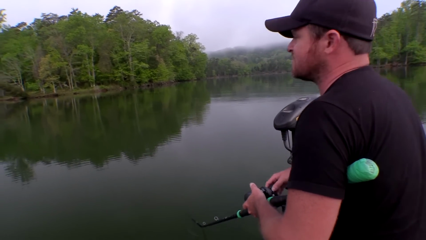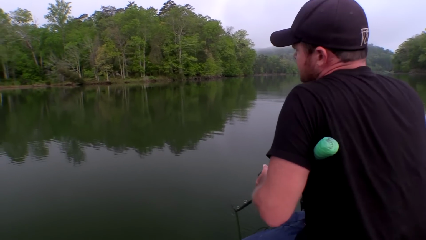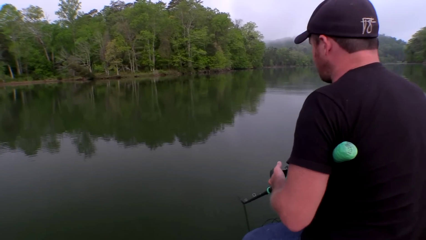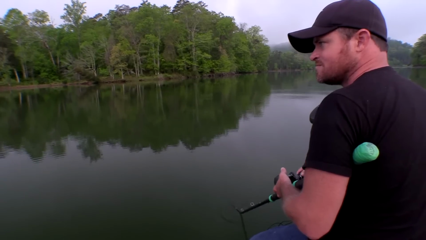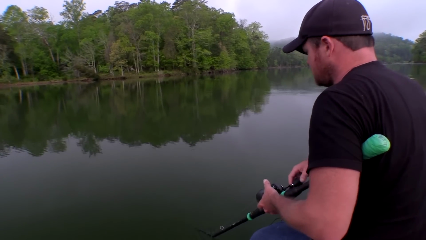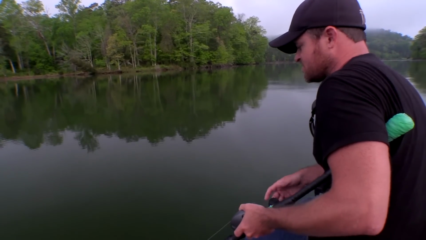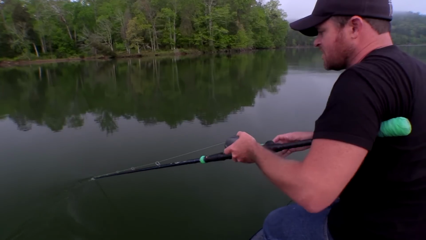Something bass cranks are just fantastic at, the musky cranks, they're just not designed to do that. And honestly, with the availability of bass cranks like this, that are built pretty solid and with just a little bit of adaptation, you can make them super musky tough.